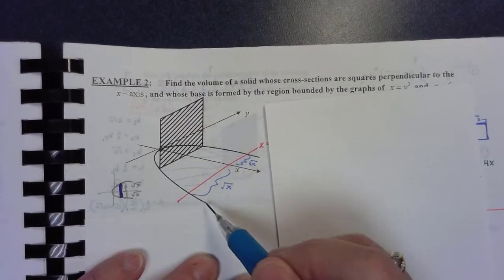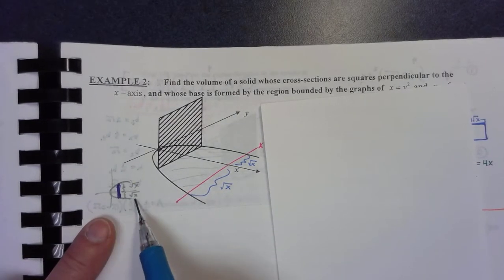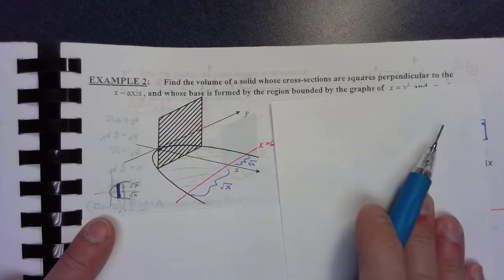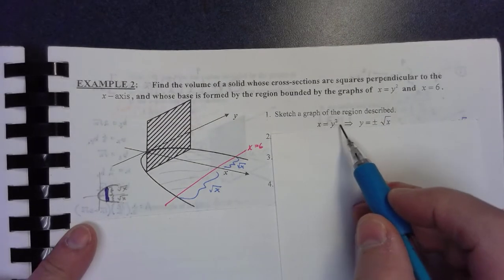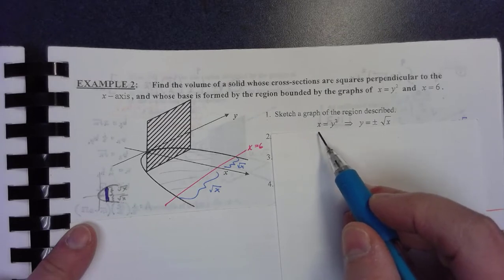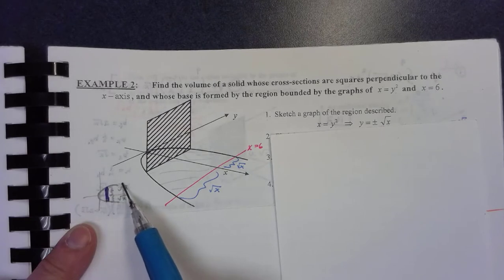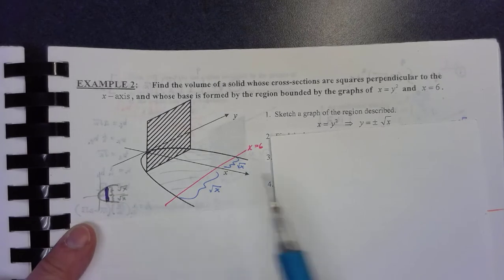Let's take this base region and write it two-dimensionally. So this is the parabola y squared equals x. So for each x, two different y's. And if I took y squared equals x and solved it for y, I would take the square root of both sides, and that is a plus minus because I have the positive part of the parabola here and the negative part of the parabola here.